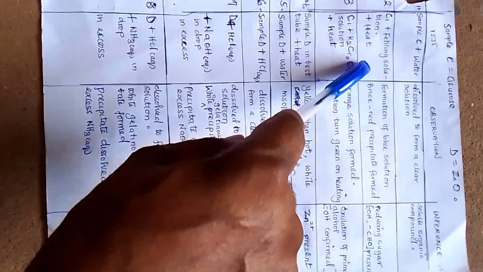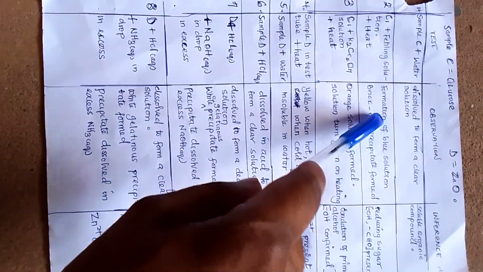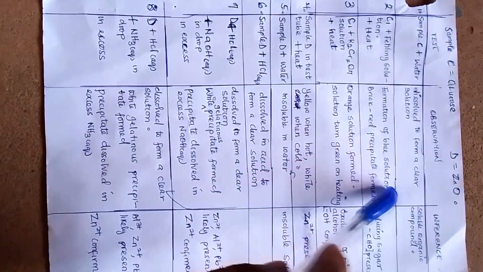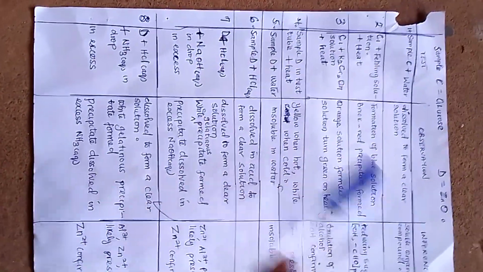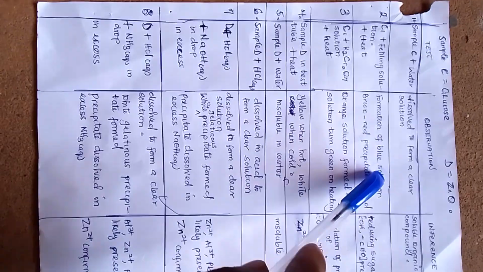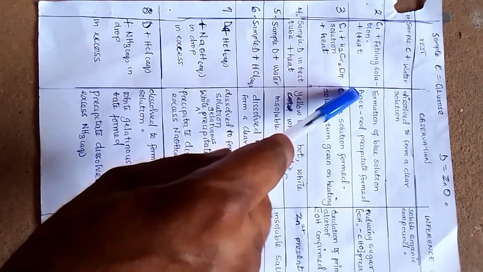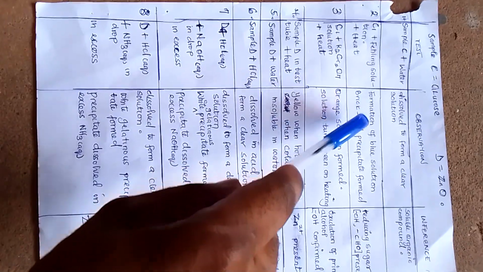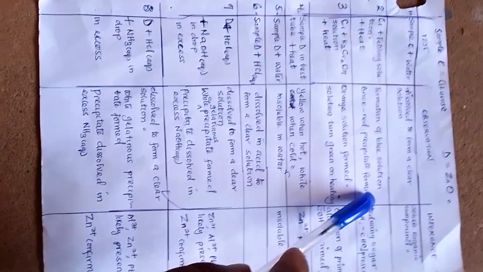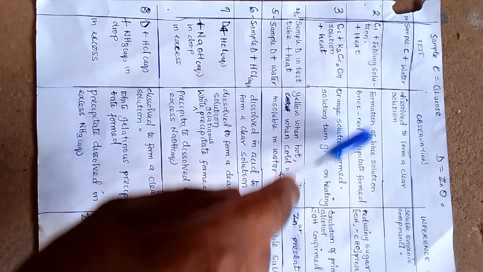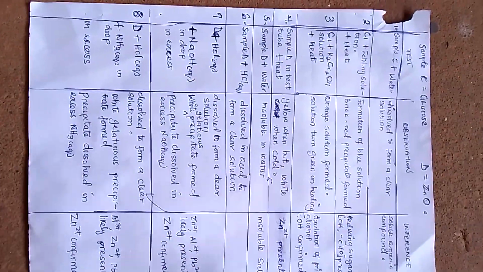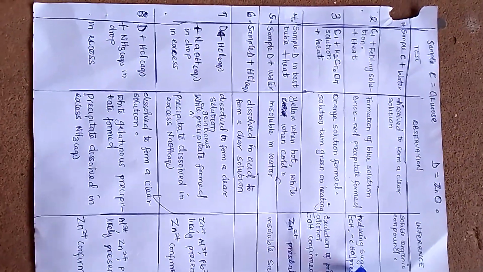So when you add it to that clear solution, first of all you have a formation of blue solution because of the color of the Fehling's solution. So when you heat it, the blue solution is going to change. Under the heat, we are going to have a brick red precipitate form.